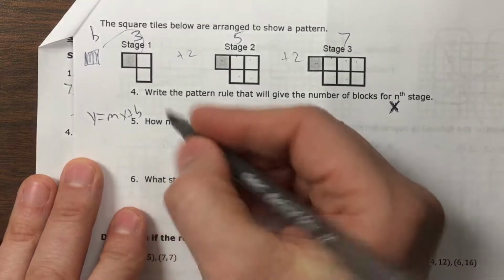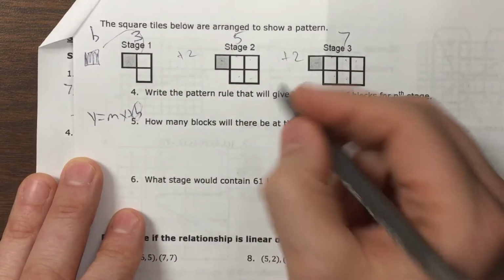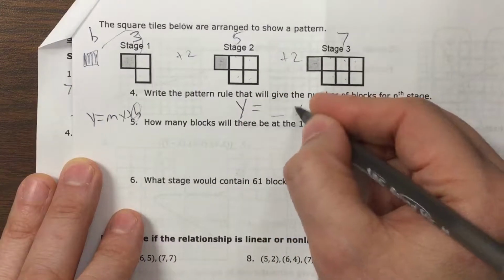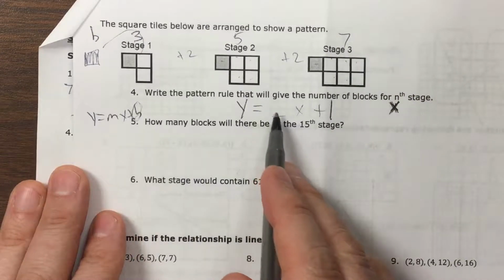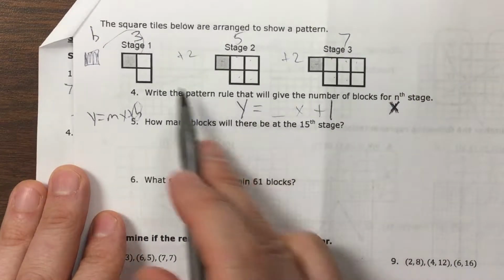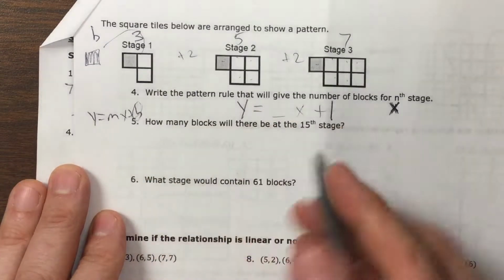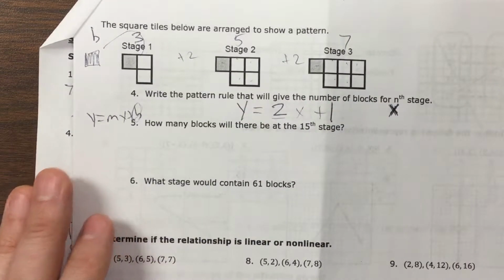That tells me my starting value is 1. Okay? So it's Y equals something X plus 1. And we also know what the something X is. We know that we're adding 2 each time. That's my over and over number. I'm adding 2 every time. So Y equals 2X plus 1 is my pattern.